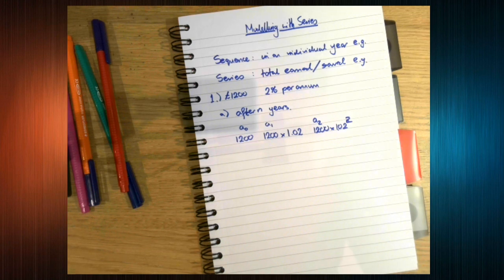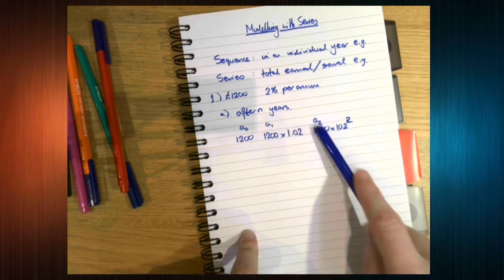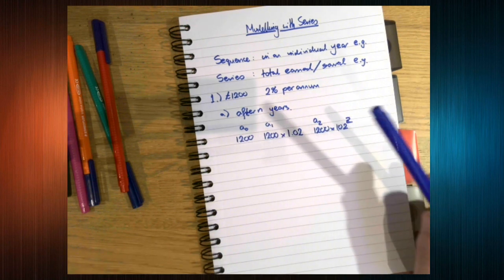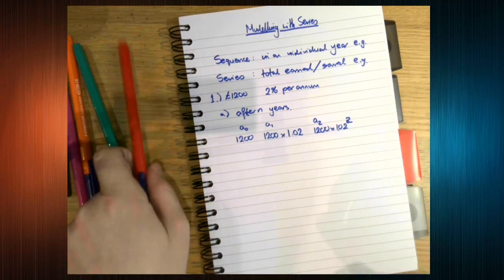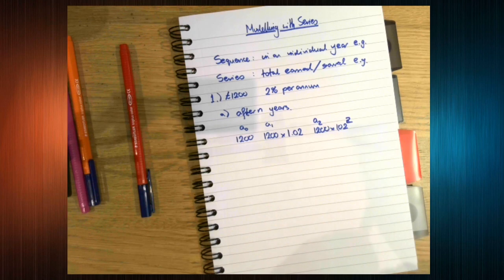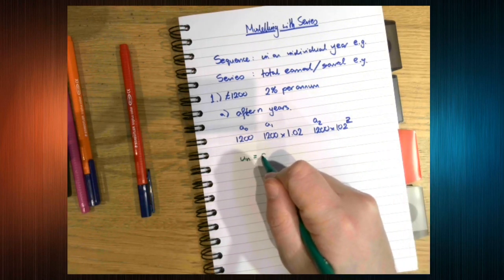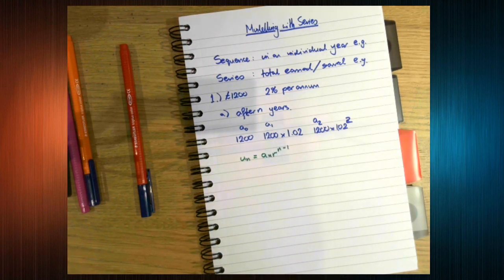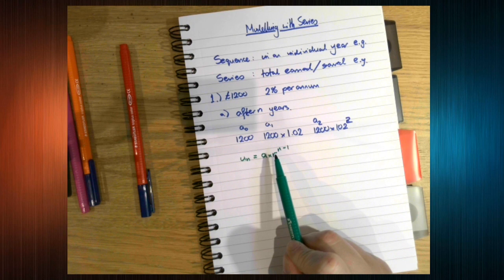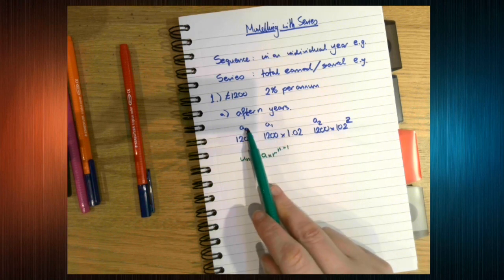So we can see that this is a geometric sequence. However, notice the difference. Normally, for a geometric sequence, we have that formula. But notice how things change.